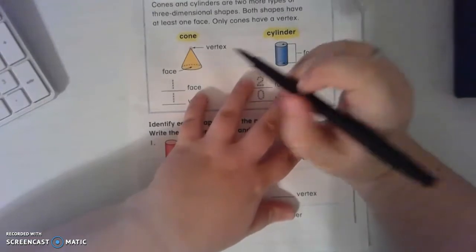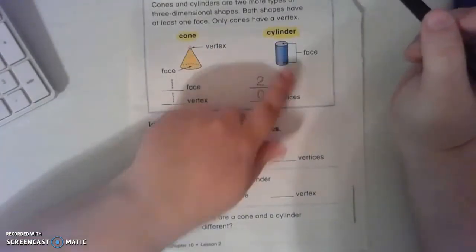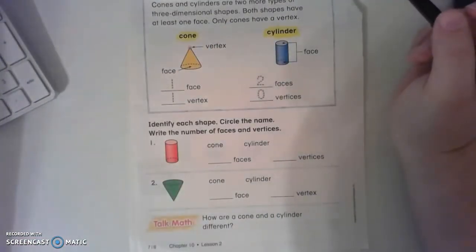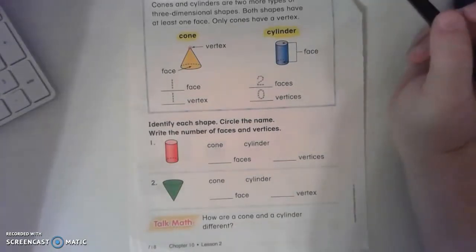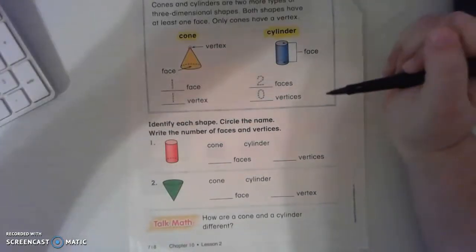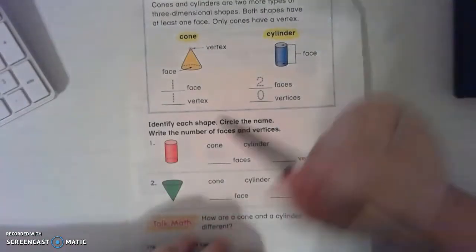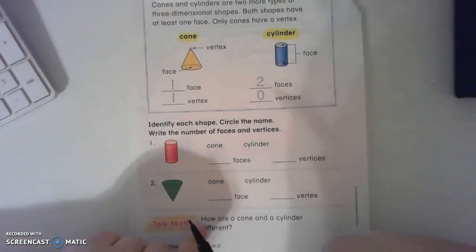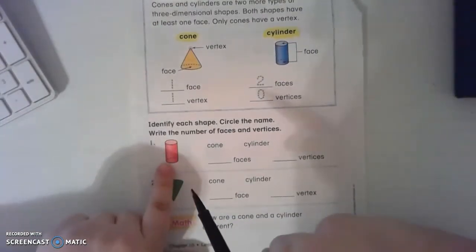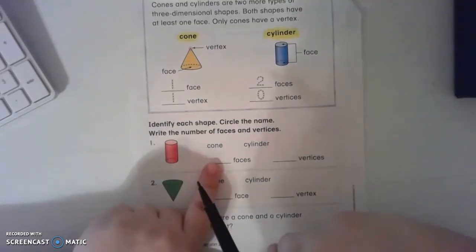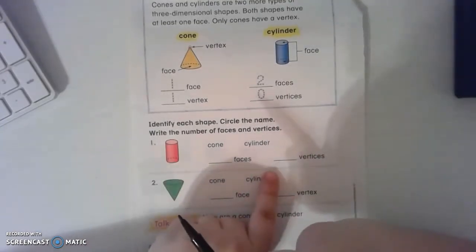Okay, so we already identified what a cone is, what a cylinder is, how many faces and vertexes they have, or vertices, or points. They have so many different names. So now we need to do the same thing that we just did on lesson 1. We need to identify what the shape is, how many faces it has, and how many vertices it has.